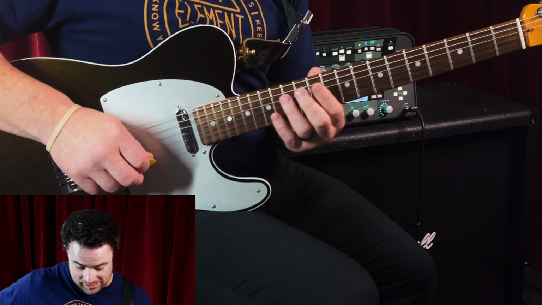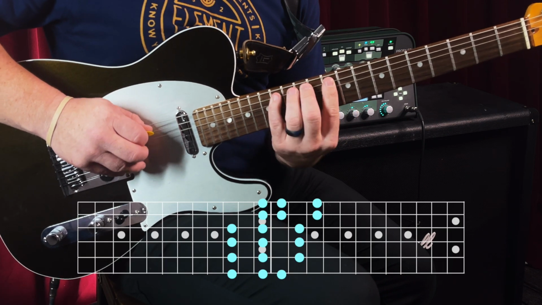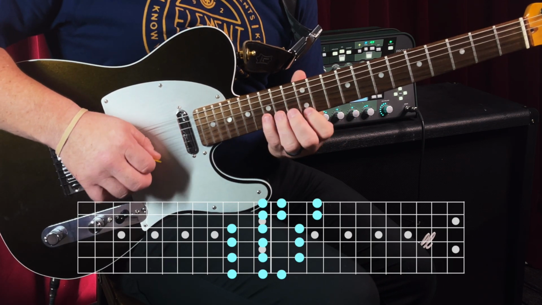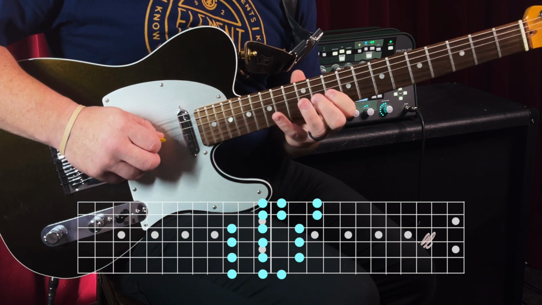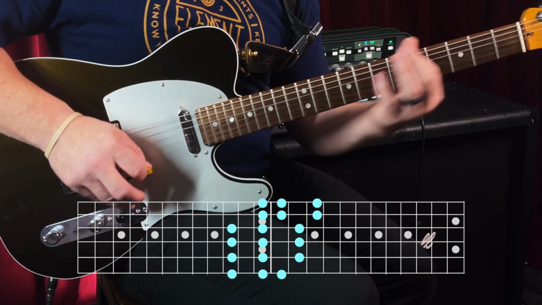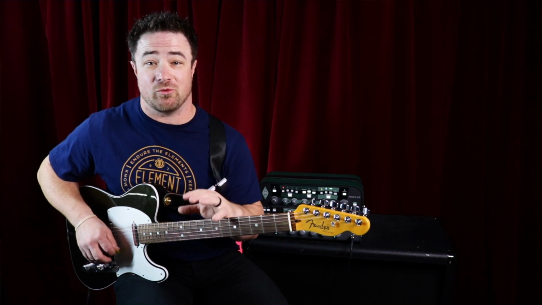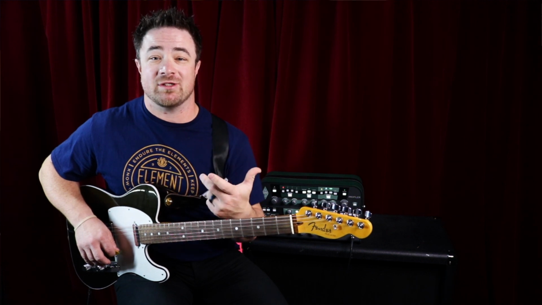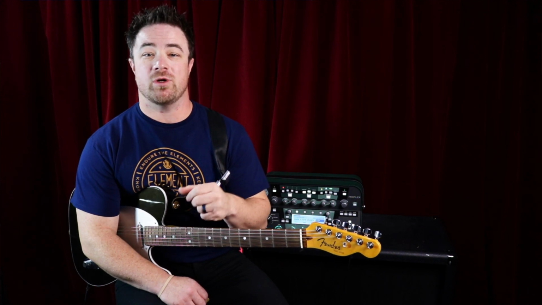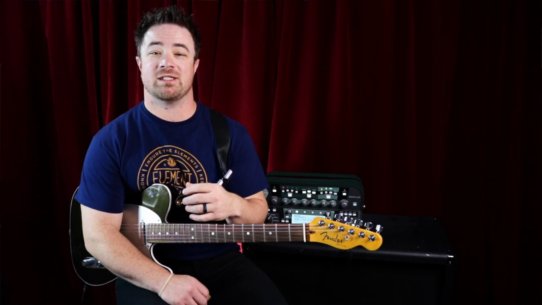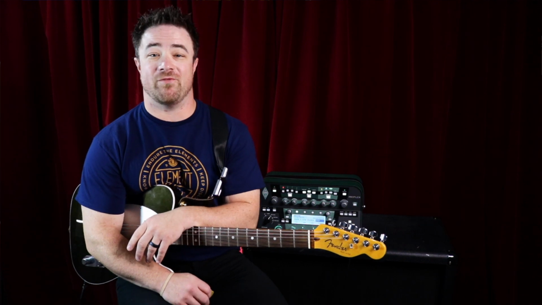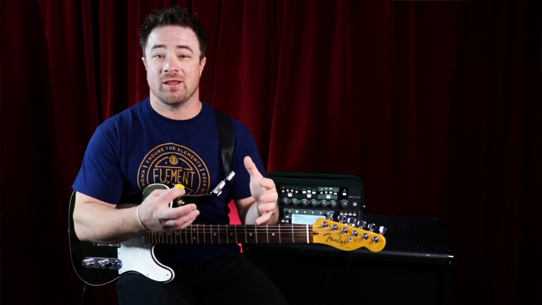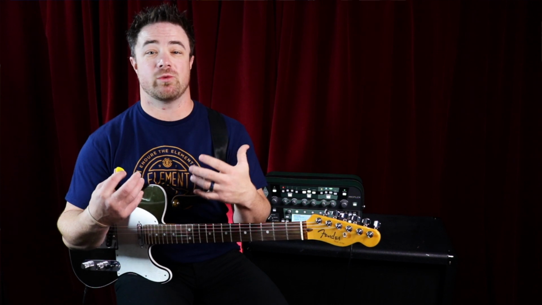Now here's the cool thing. That looks like a totally new scale, right? And if we start and end on that D, that gives us a totally different sound. This is what we call the second mode of C major, which we call Dorian. So this is the Dorian scale. And if I'm in the key of C major, then D Dorian is related to that C major. It's a mode of C major.